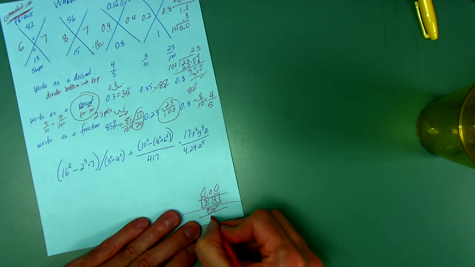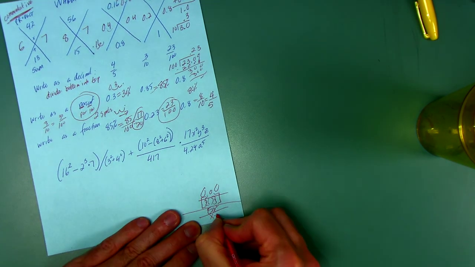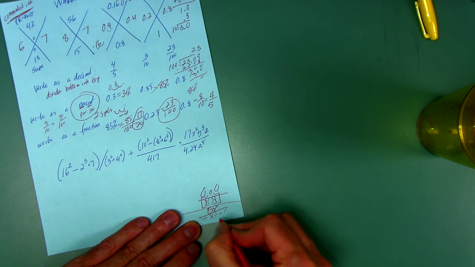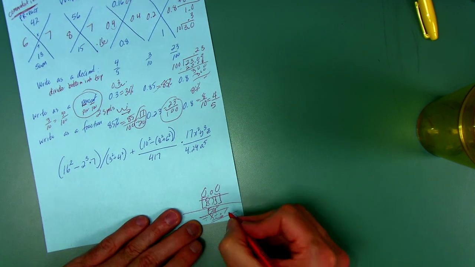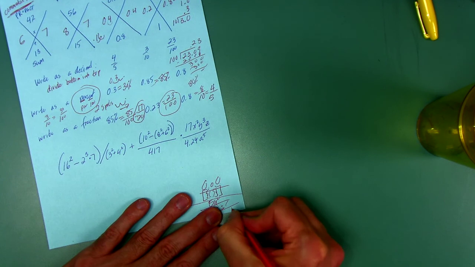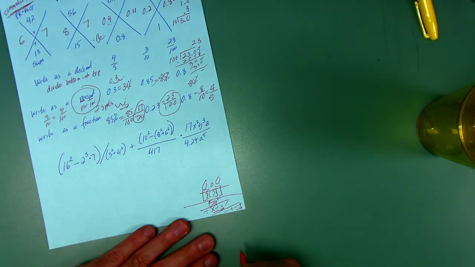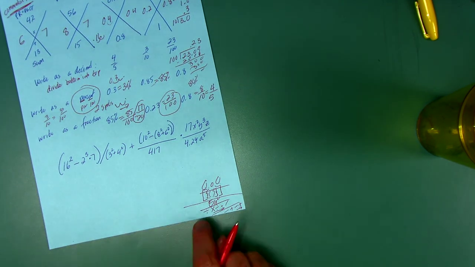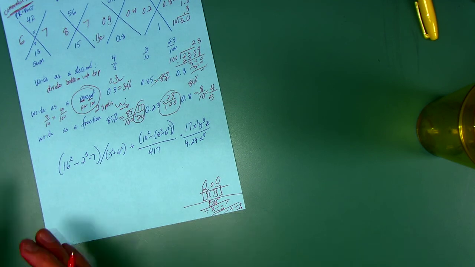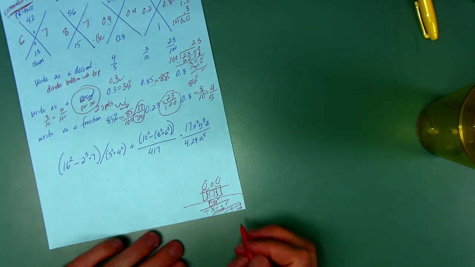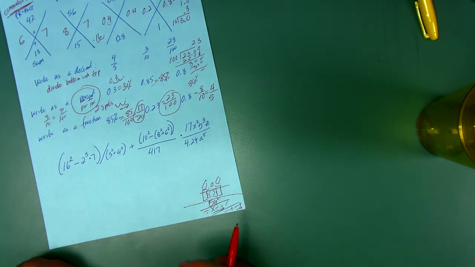What comes next? Multiply and divide, or divide and multiply from left to right. And what comes last? The boys. Adding and subtracting, or subtracting and adding from left to right. What does left to right mean? That means if I have a bunch of adding and subtracting, I'm just going to work my way from left to right.